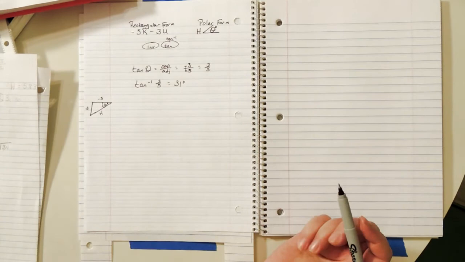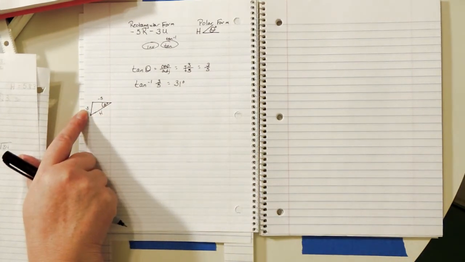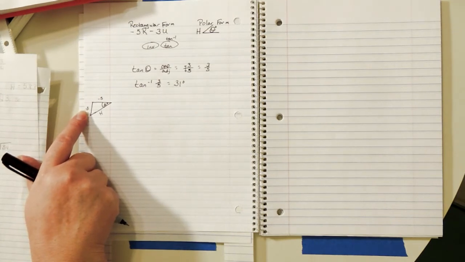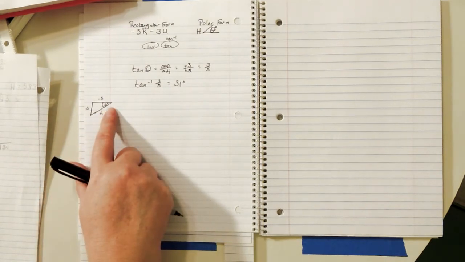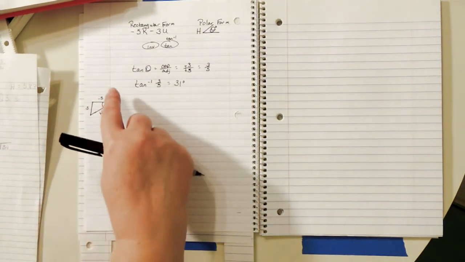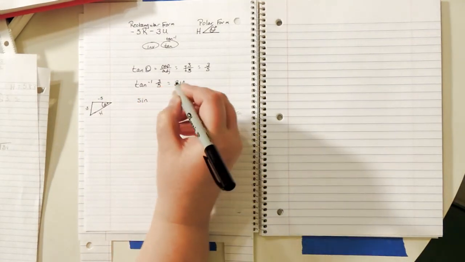So we can find h a couple of different ways. We can take the sine of 31, which would be negative 3 over h, or we could find the cosine of 31, which would be negative 5 over h. So we'll just do the sine.